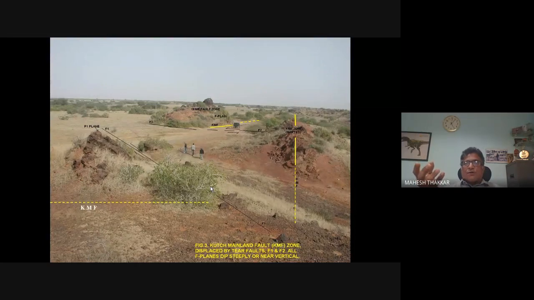I would like to share with all structural geologists that it is a textbook for everybody who is studying the structures and tectonics as well as the stratigraphy. Look at this Kachchh Mainland Fault here. What is the trend over here and what is the trend over here? It is totally tearing.